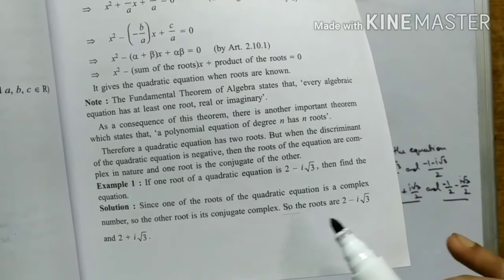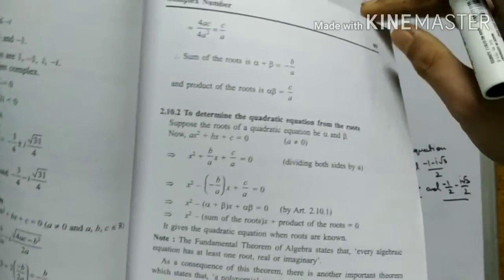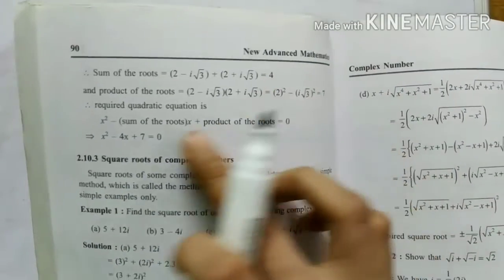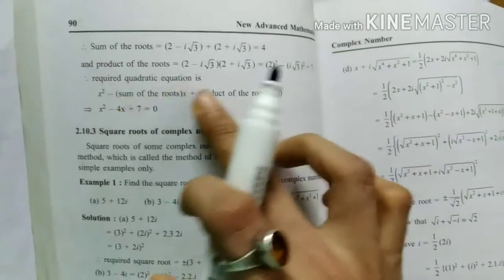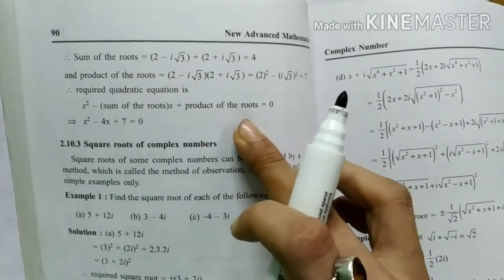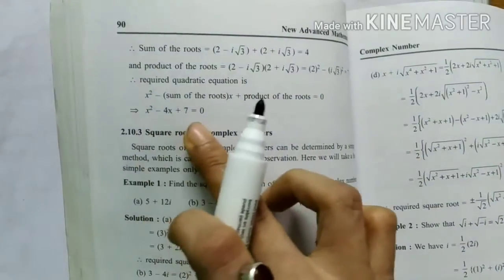Understand? So the roots are 2 minus i root 3 and 2 plus i root 3. Okay, they are conjugates of each other. So now we can find the sum of the roots and the product of the roots. Therefore the quadratic equation is x square minus sum of the roots into x plus product of the roots is equal to 0. So ultimately I will get this.